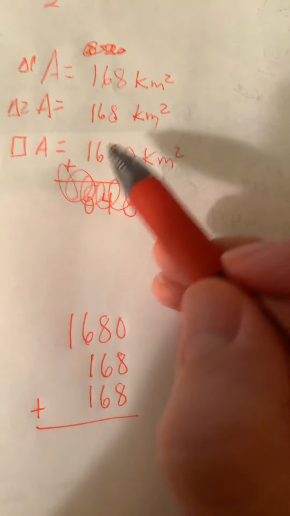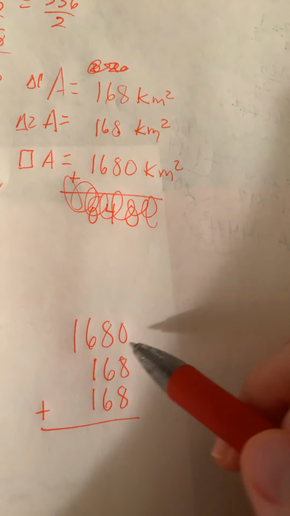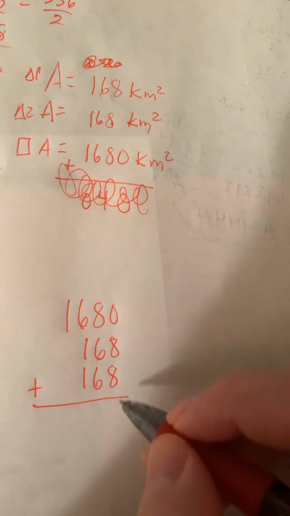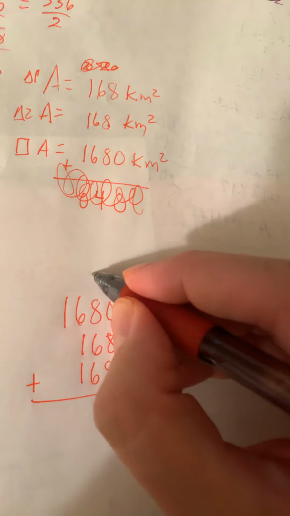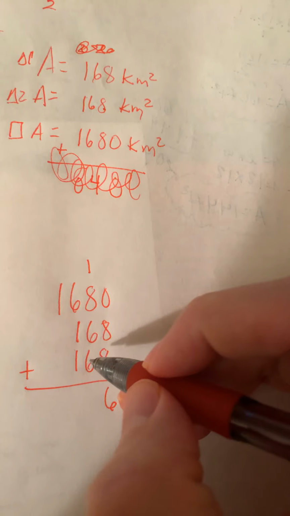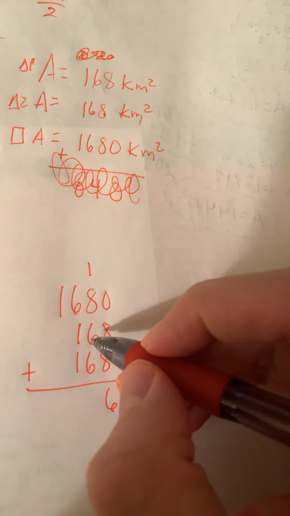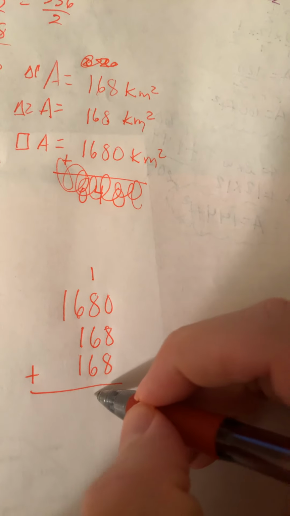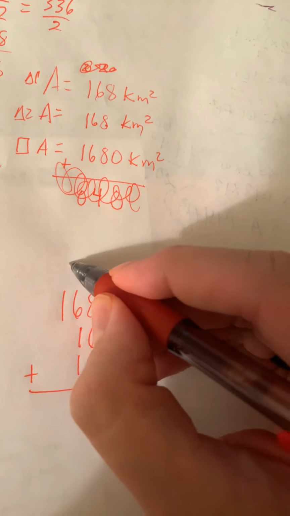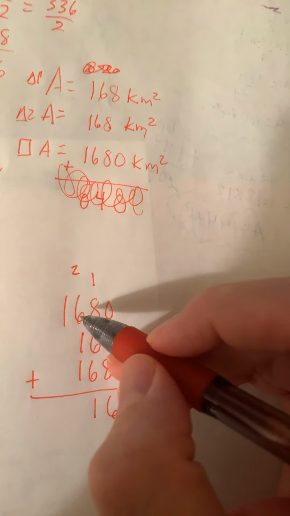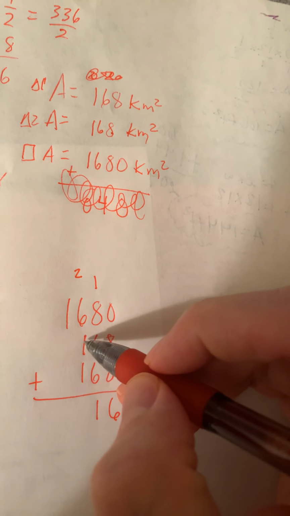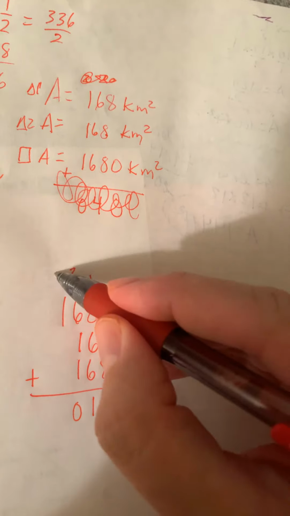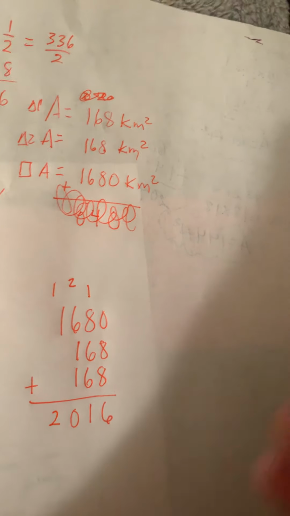And here we go. Okay, just to clarify again, the area of my parallelogram, my area of one triangle, and my area of the other one. Okay, 8 plus 8 is 16. Carry the 1. 6 plus 6 is 12. Plus 8 is 20. Plus 1 is 21. Carry the 2. And 6 plus 1 is 7. Plus 1 is 8. Plus 2 is 10. Carry the 1, and 1 plus 1 is 2.